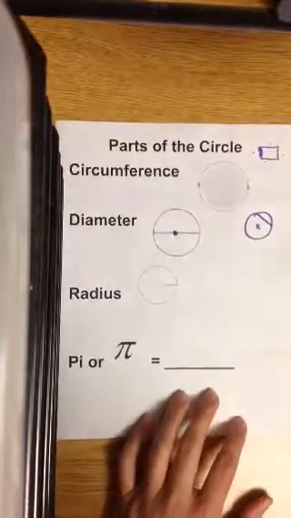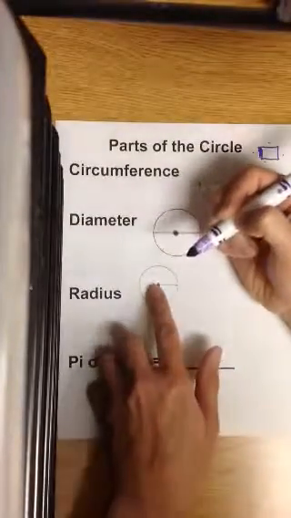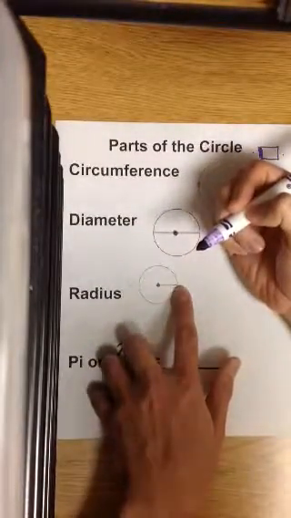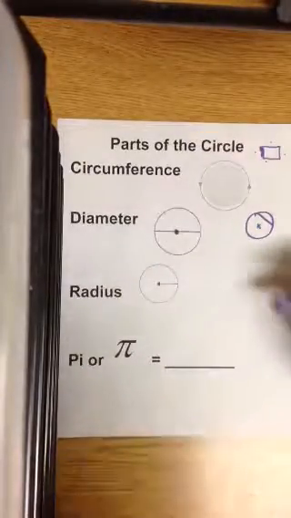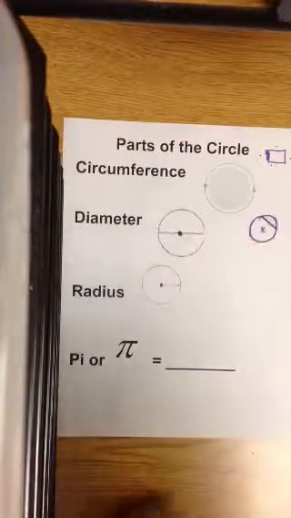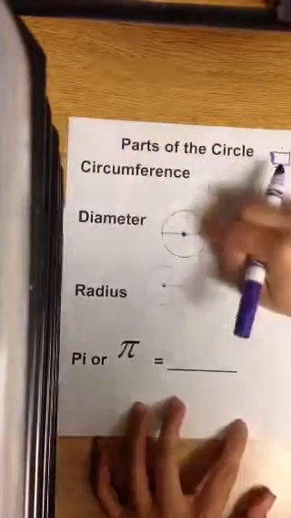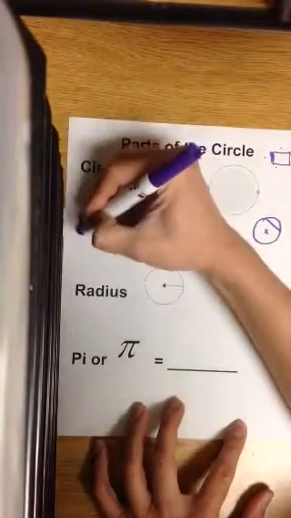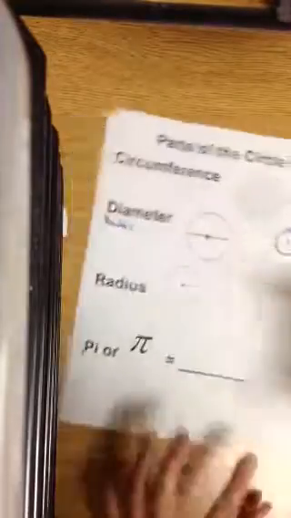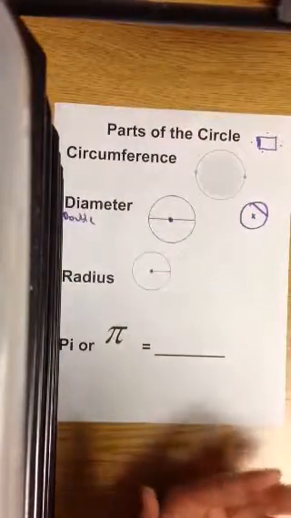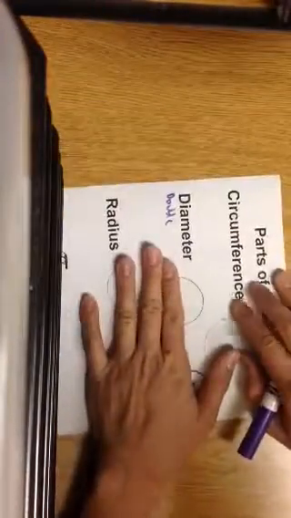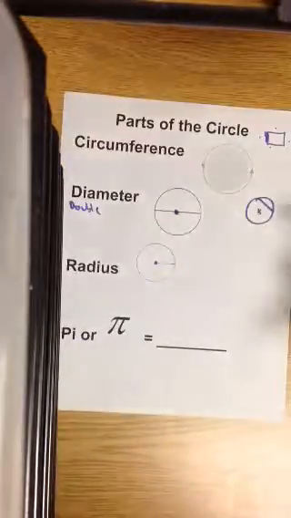Radius, on the other hand, goes just from the center to the edge. Does it look like it's half of a diameter? It is. It is half of a diameter, and a diameter is double the radius. That's how I memorize it. Diameter looks like a D and is double the size of a radius.